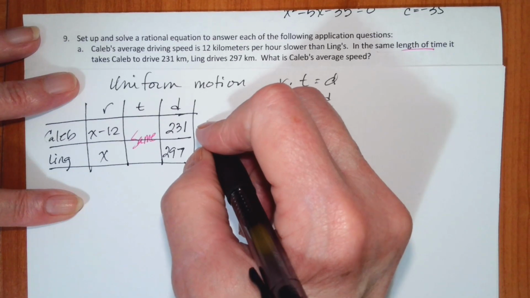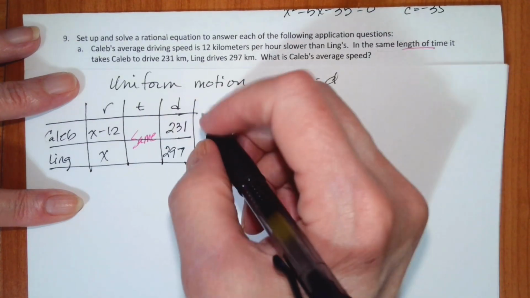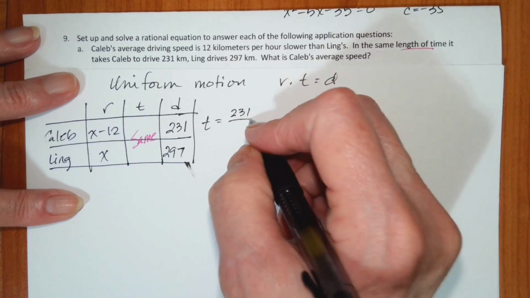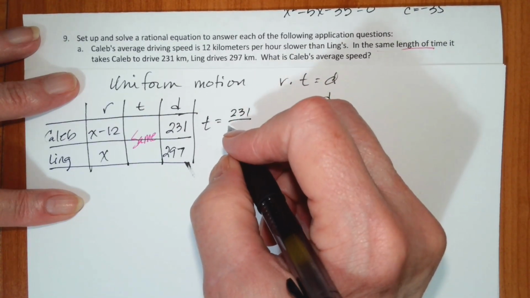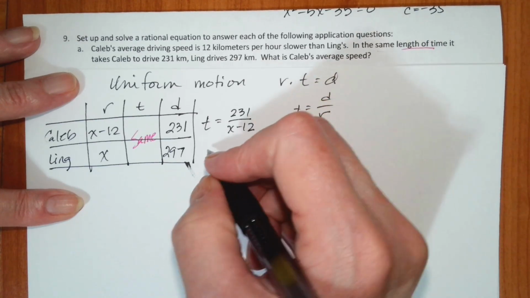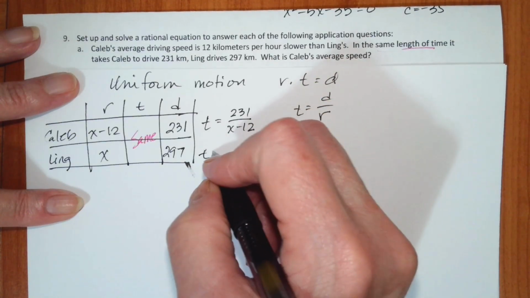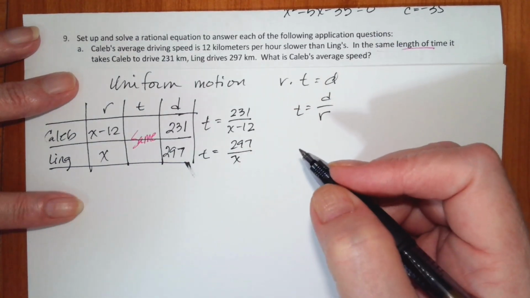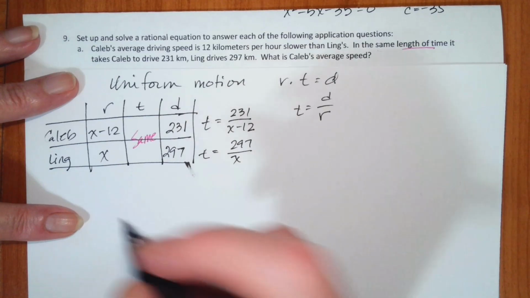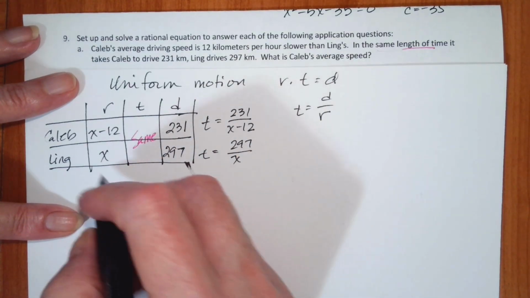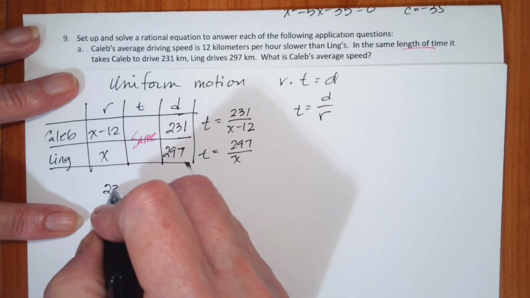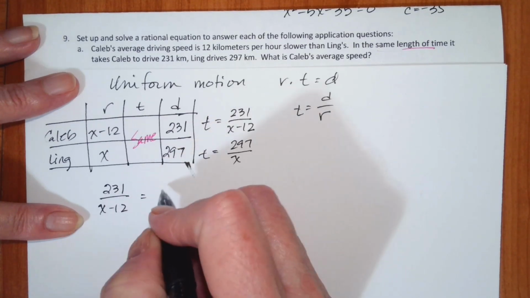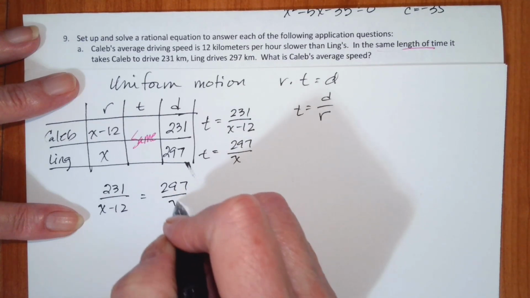For Caleb, the time is the distance divided by the rate. For Ling, the time is 297, the distance, divided by the rate. I know these are the same, so I can say these two are equal. So I have 231 divided by x minus 12 is equal to 297 divided by x.